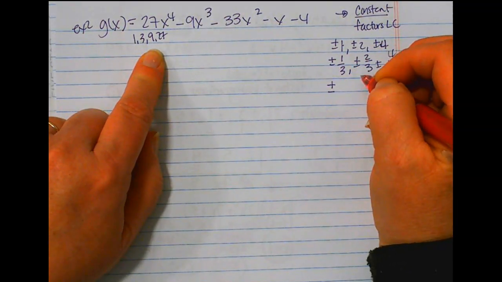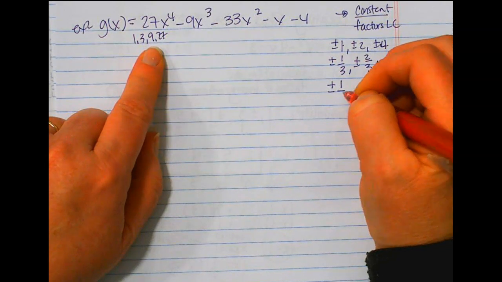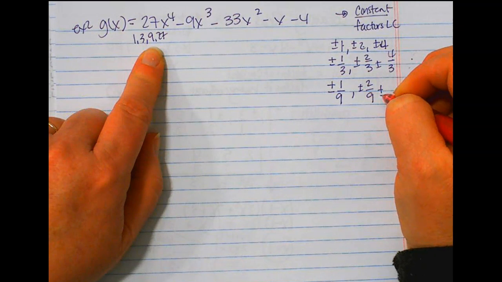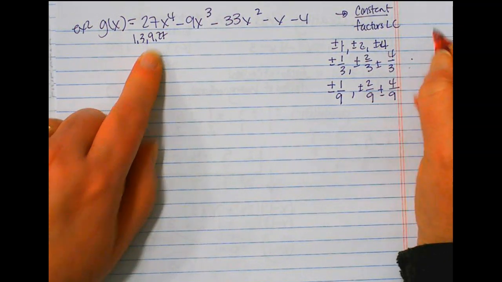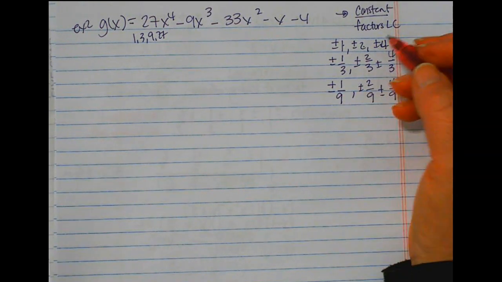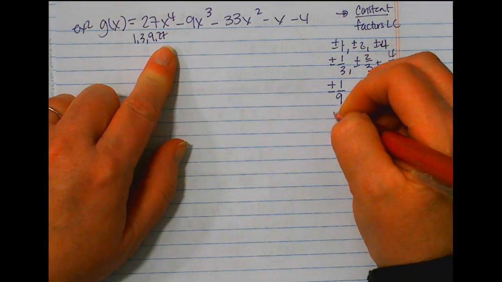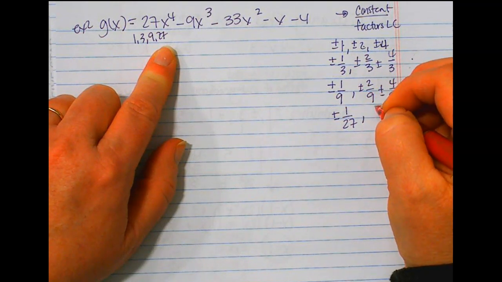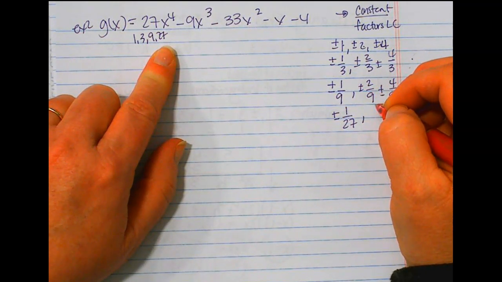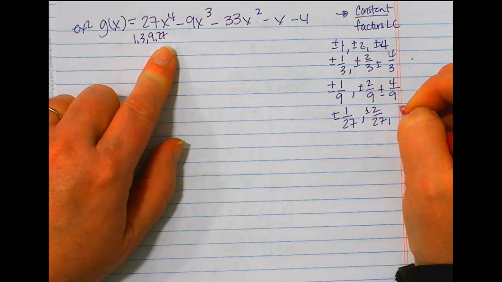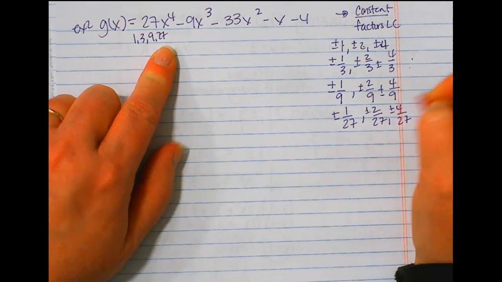Then I do 9. Plus or minus 1 over 9, plus or minus 2 over 9, plus or minus 4 over 9. So this is all over 1, this is over 3, this is over 9, and then I have to do 27. Am I going to do all of these with synthetic division? No, I'm not. But these are the only possibilities for real number solutions that I have that aren't irrational. 2 over 27 and 4 over 27.